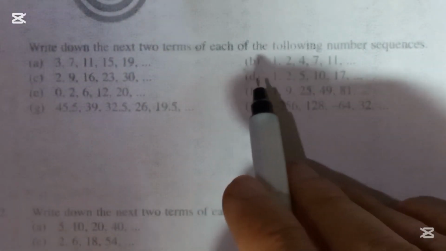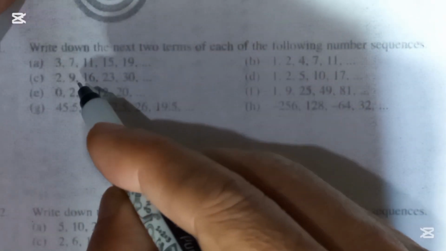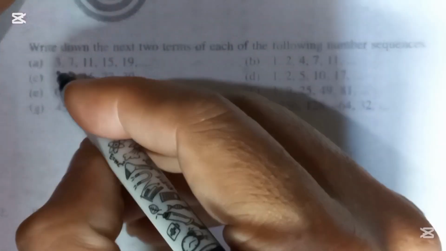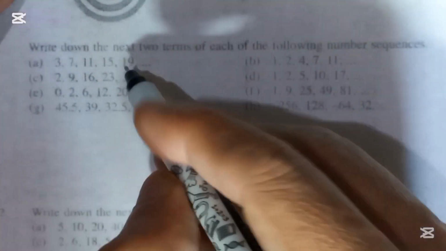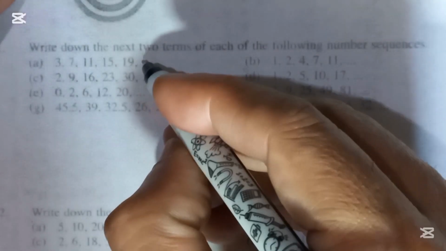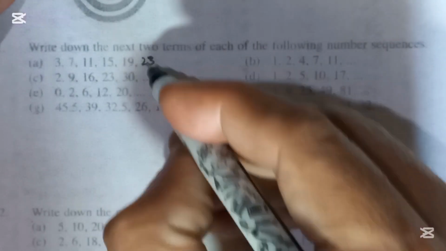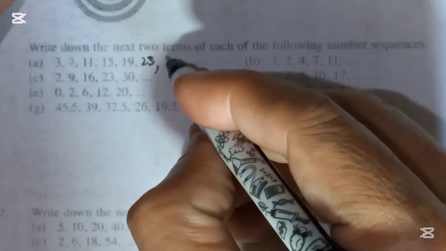We are going to practice some questions. The statement of the question is, write down the next two terms of each of the following number sequences. So in A part, we can see the next term is obtained by adding 4. So plus 4, plus 4, plus 4, plus 4. So when plus 4 will be added to 19, the next term will be 23. Again, plus 4 will make it 27.